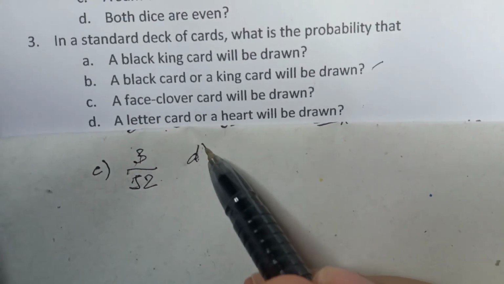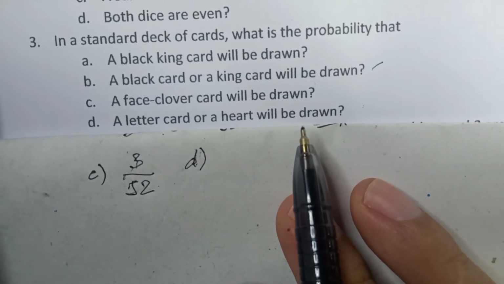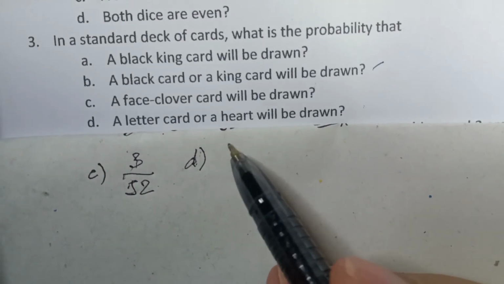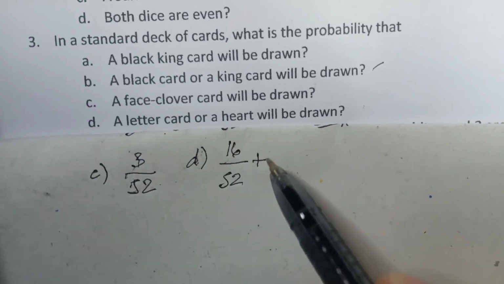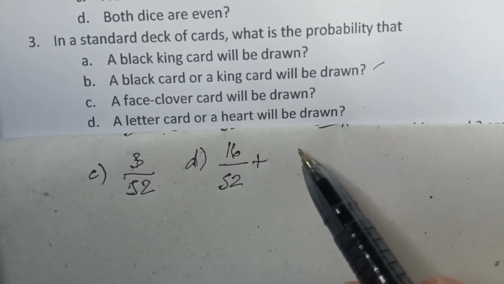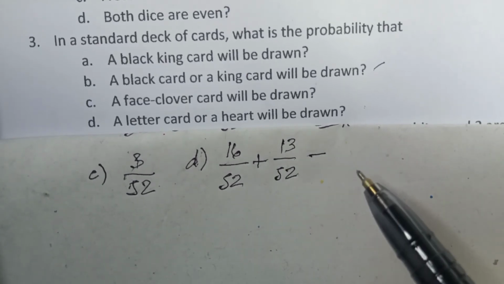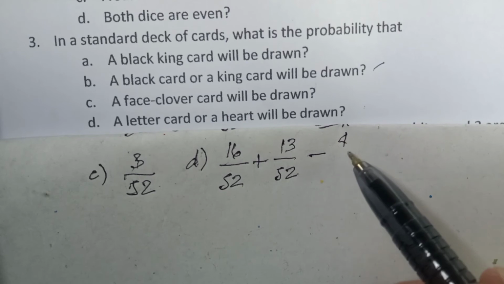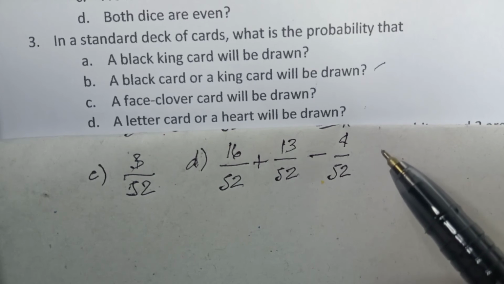For letter D, we have a letter card or a heart card. For letter cards, we have Jack, Queen, King, and Ace, and there are 4 shapes. We have 4 times 4, we have 16. So we have 16 outcomes over 52, plus a heart card, and we know that a heart card is 13 out of 52, minus a heart card that is also a letter card. So we have 4 out of 52. No? Ace of hearts, King of hearts, Queen of hearts, Jack of hearts.